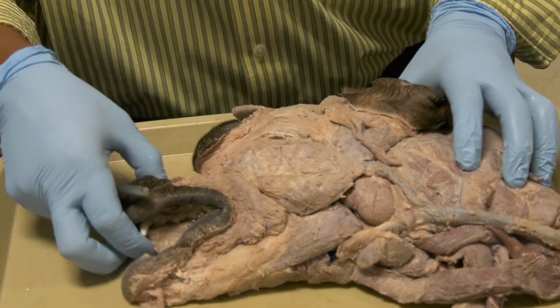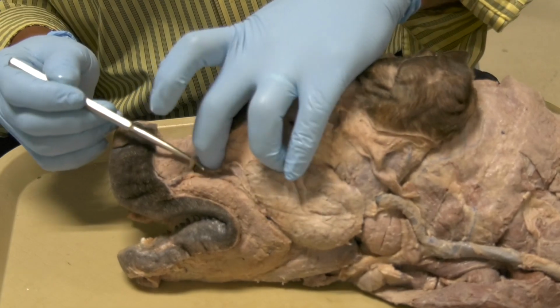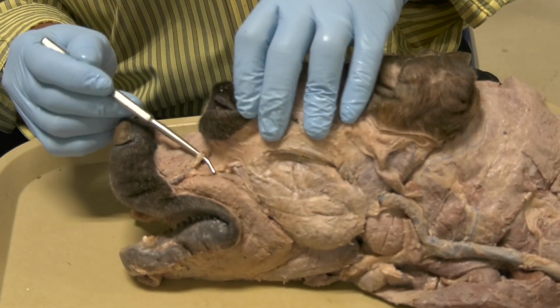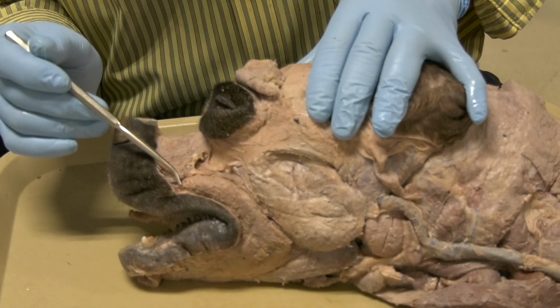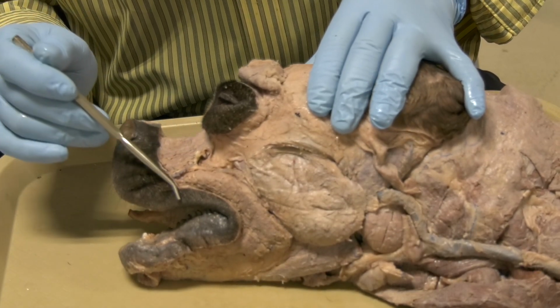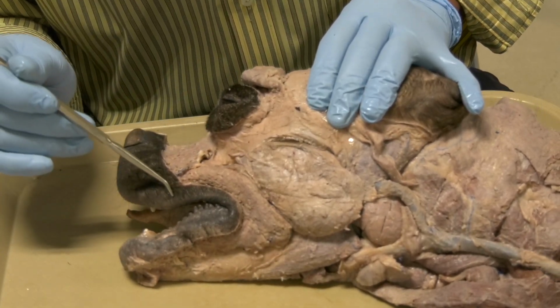Okay, from the infraorbital foramen at this level here, what comes out here, this is the infraorbital nerve, which is a branch of the maxillary, and it provides sensation to the skin on the lateral aspect of the nose, and also it goes to the upper lip.